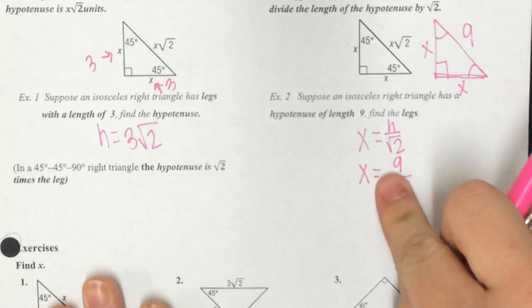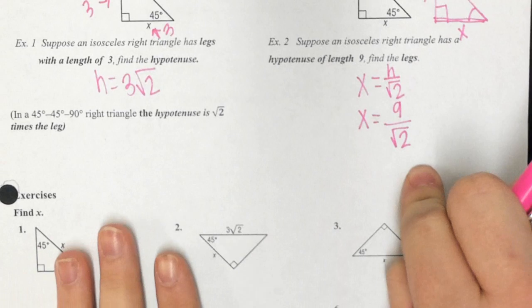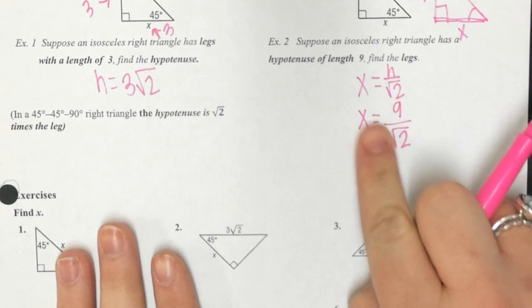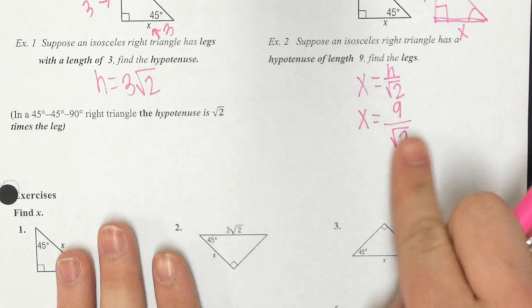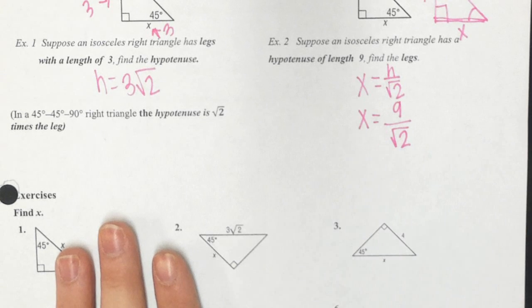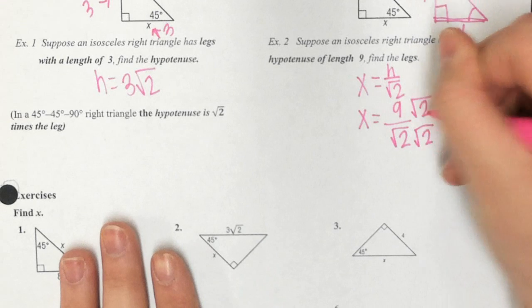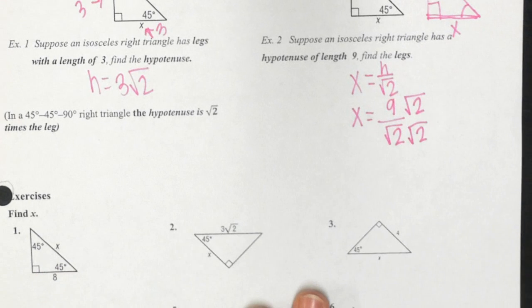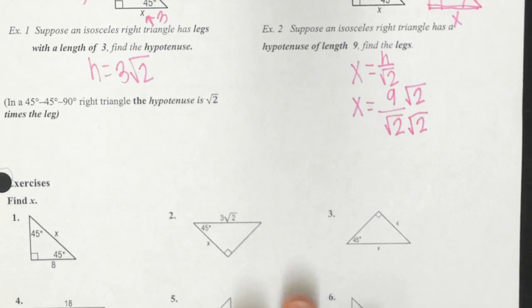Do you remember your teacher saying you can't leave a square root in the denominator? Okay, that's what that means. You can't leave a square root in the denominator. So to get rid of it, it's called rationalizing it. How do I get rid of the square root of 2? Well, you just multiply the top and the bottom by the square root of 2.